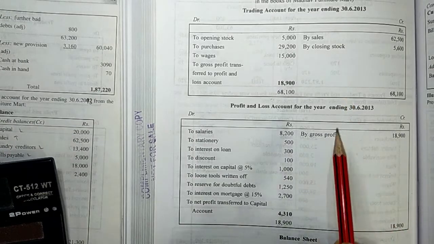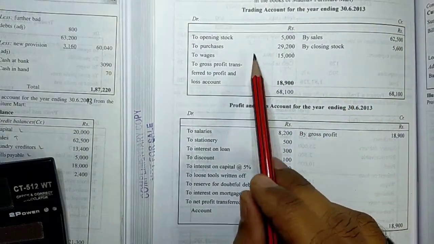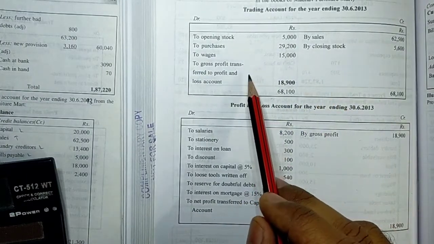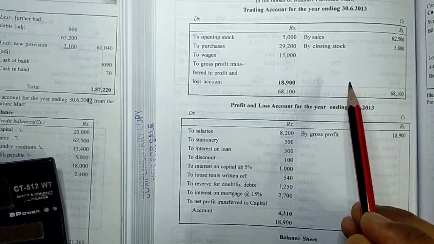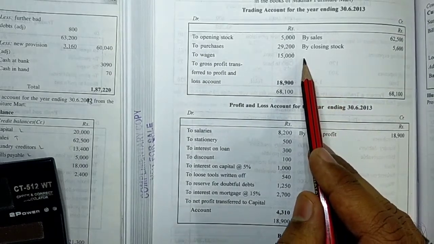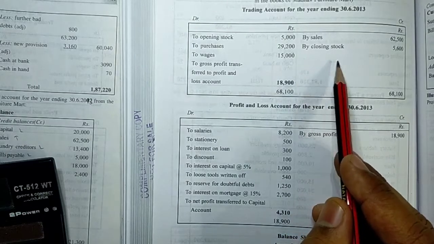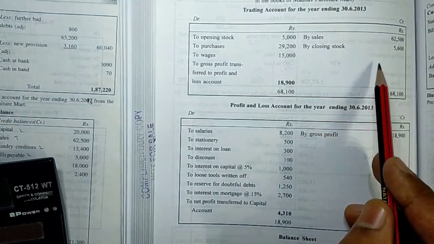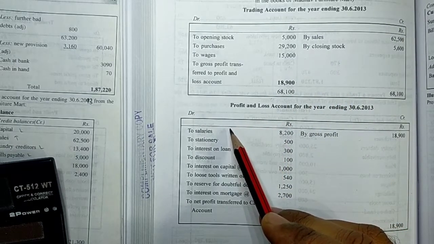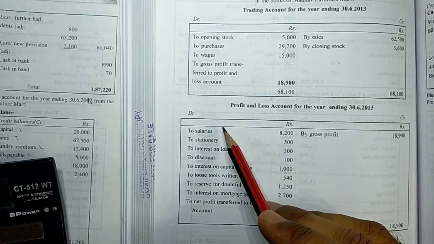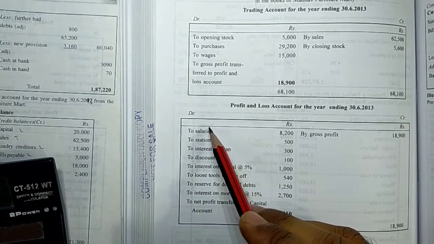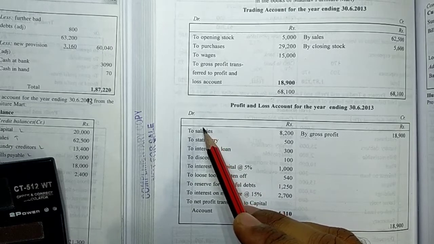If we imagine our expenditures are more than our incomes, then what is going to happen? We will be in a loss. So we write it here as "By gross loss", and this gross loss is transferred to the profit and loss account debit side, based upon the nominal account rule: debit all expenditures and losses.